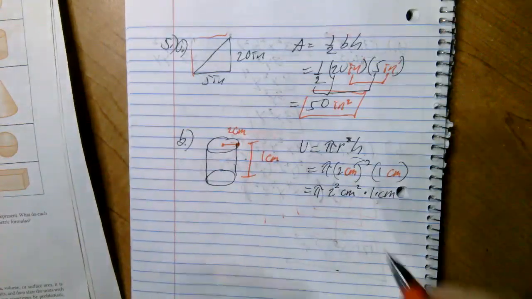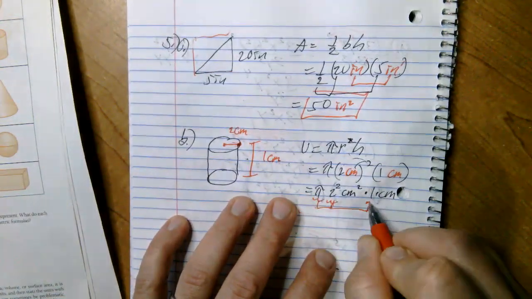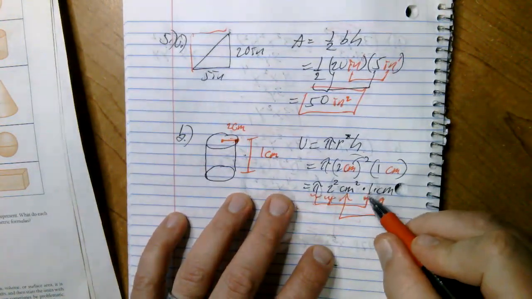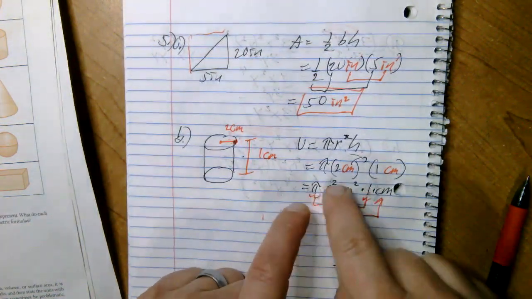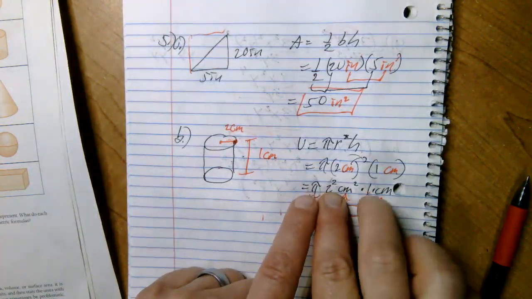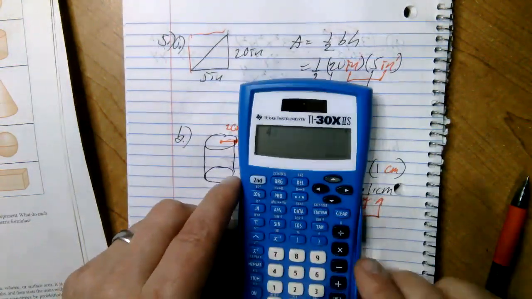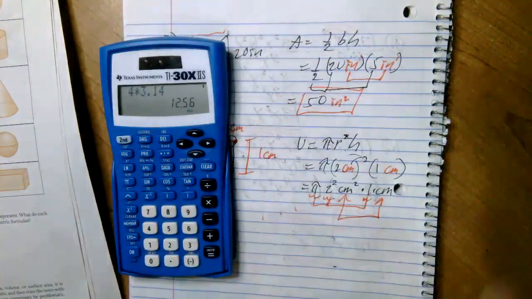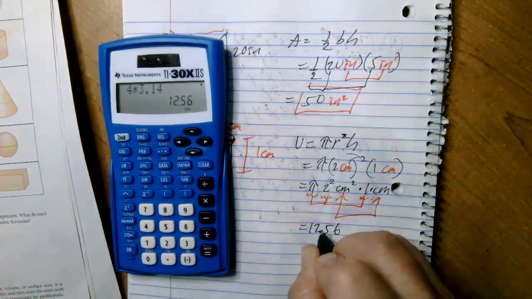But we can do the same trick we've been doing with the other ones, right? Put the numbered parts together first, and then we'll go back and do the units, right? So number-wise, you got pi times 2 squared times 1. Well, 2 squared is 4. So basically, this is 4 times 1, which is 4, times pi. So you could do the 4 times the 3.14. So number-wise, no number out front, you're going to have the 12.56.